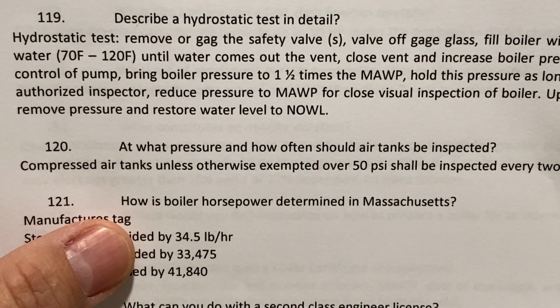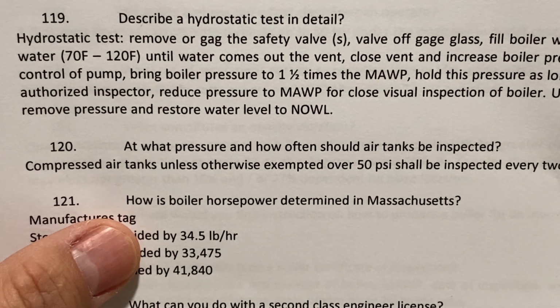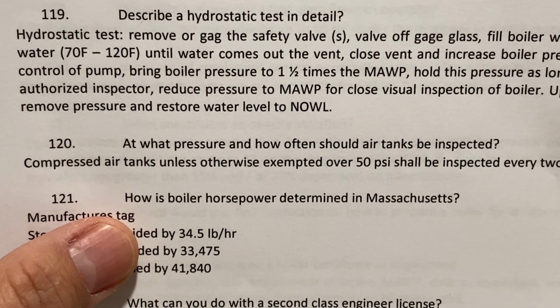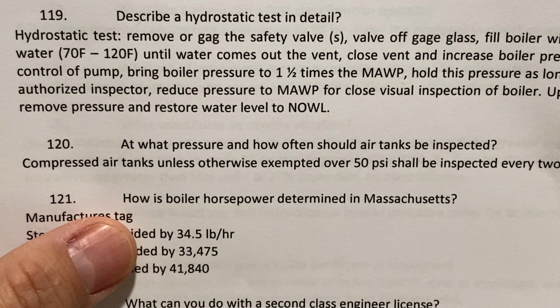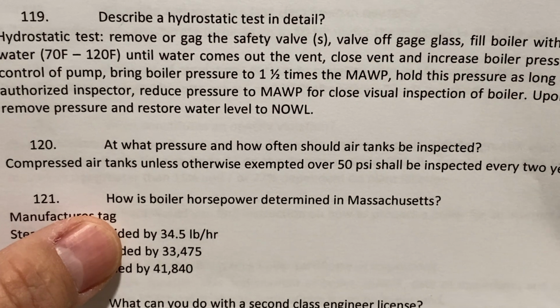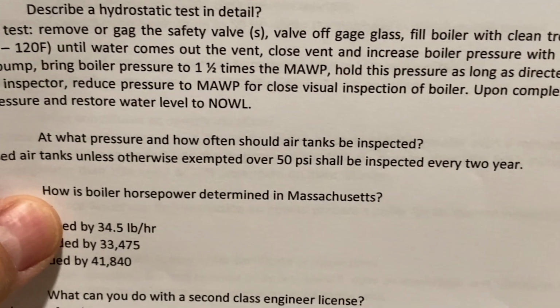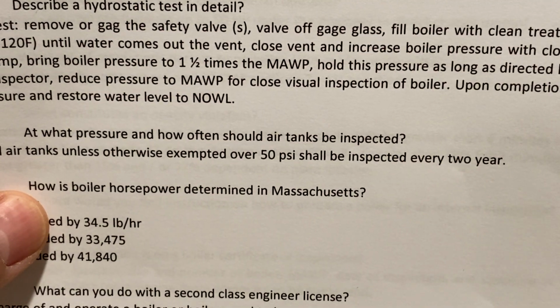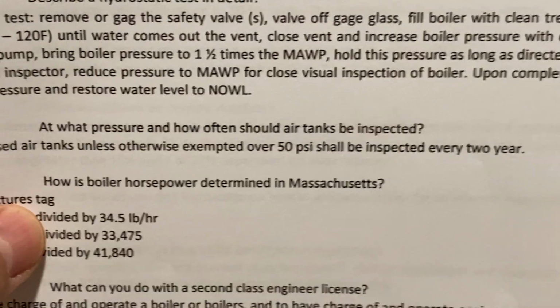At what pressure and how often should air tanks be inspected? Compressed air tanks, unless otherwise exempted, over 50 psi, shall be inspected every 2 years.